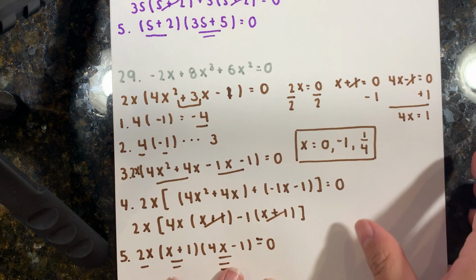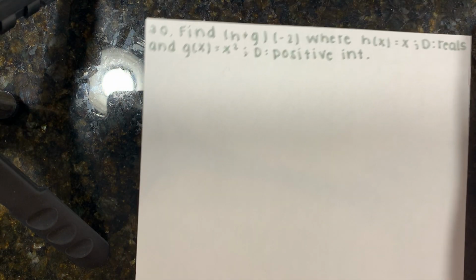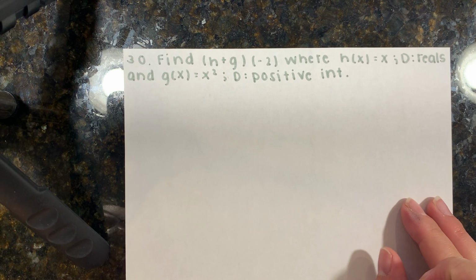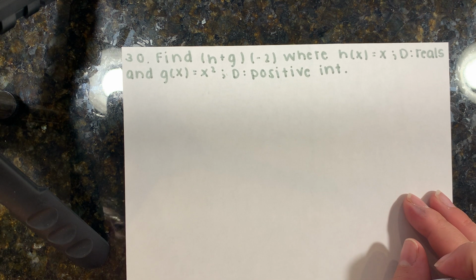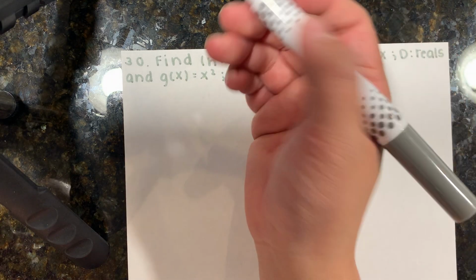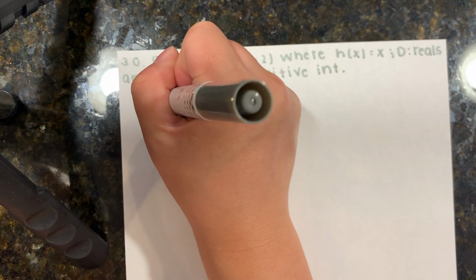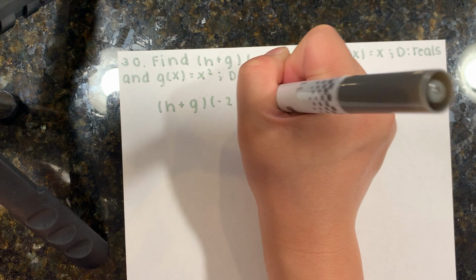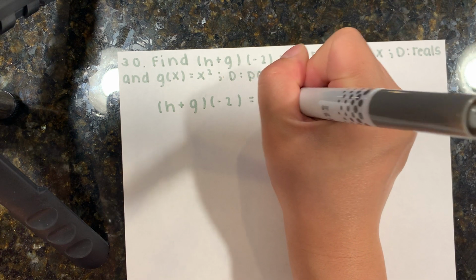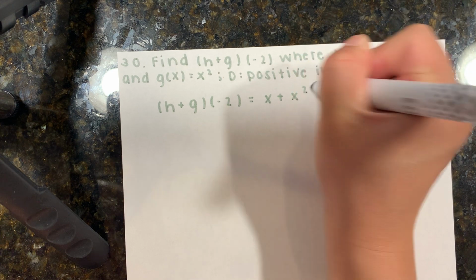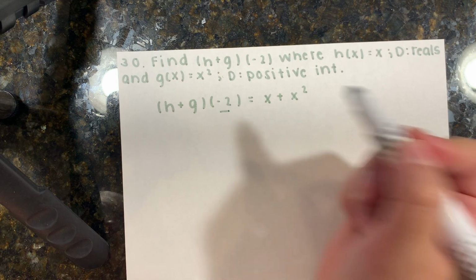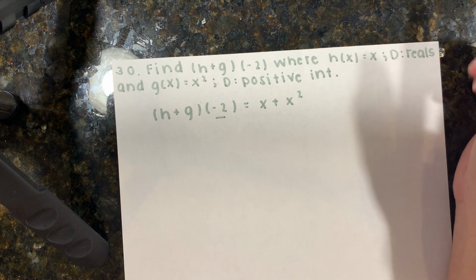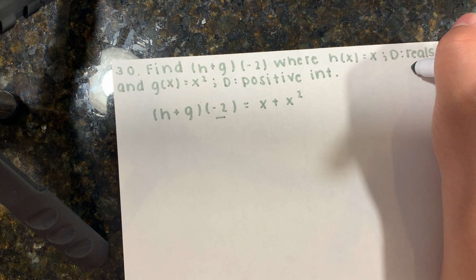And lastly, looking at number 30, we have find h plus g of -2, where h of x is equal to x, the domain is reals, and then g of x is equal to x squared, where the domain is positive integers. So I have h plus g of -2 equals x plus x squared. Now I have to check if -2 even fits within these domains. It is a real number, so that works.